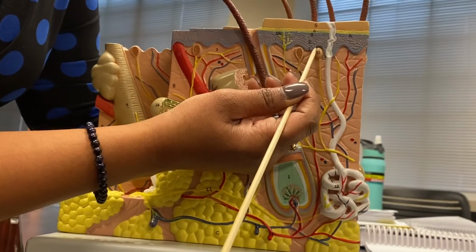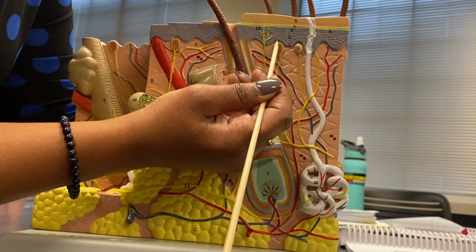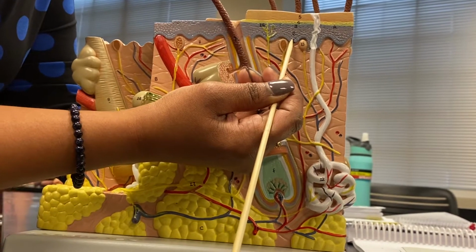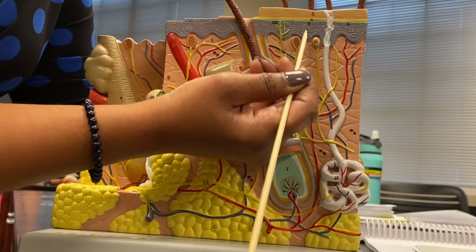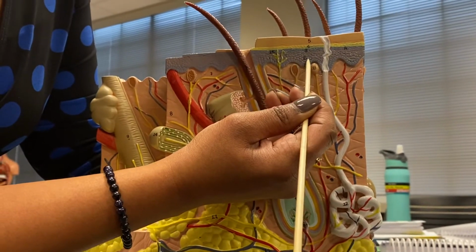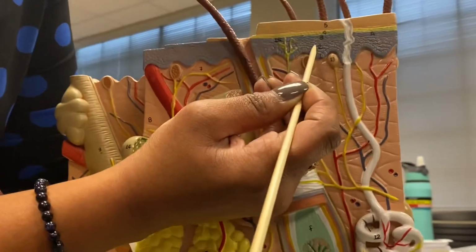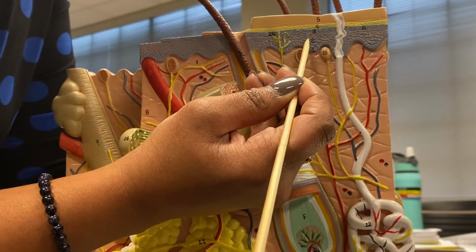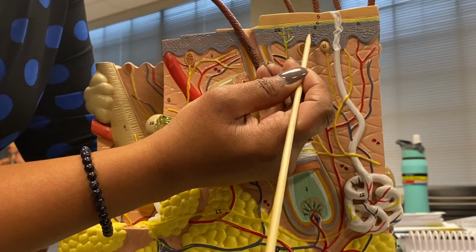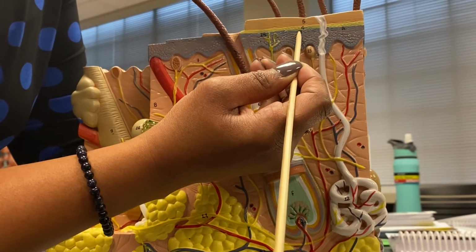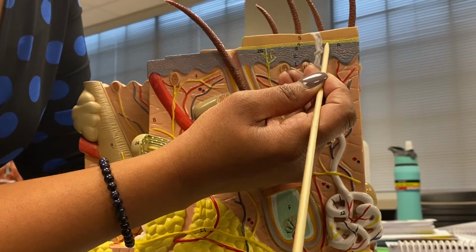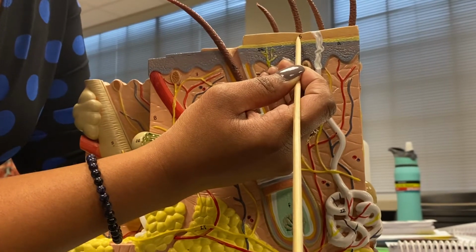So the very bottom layer, layer 1, is known as stratum basale. Stratum means layer, basal means bottom or basement. Then we have stratum spinosum, and those are a little more pointy. We have a very enlarged microscopic slide picture in your lab manual that you want to map this out with. And then we have stratum granulosum, stratum lucidum, which is that clear layer, and then stratum corneum.